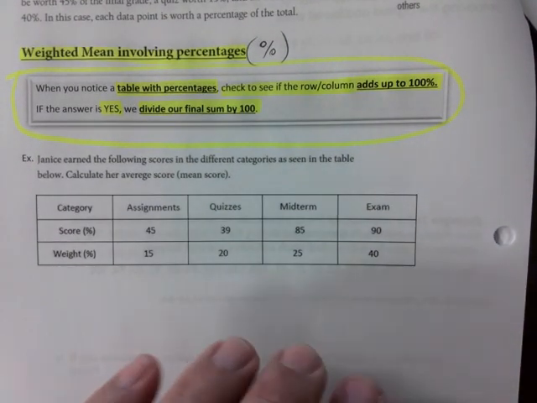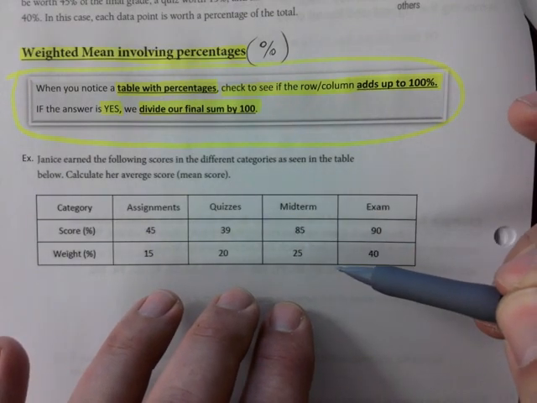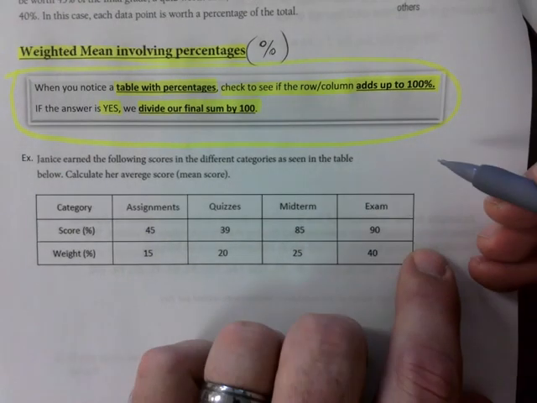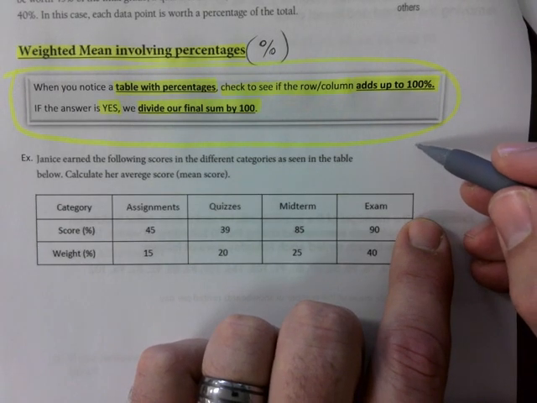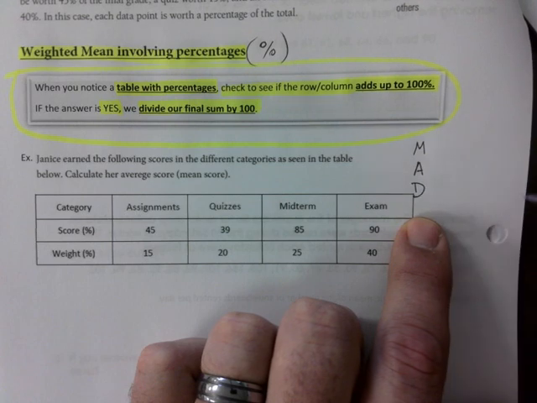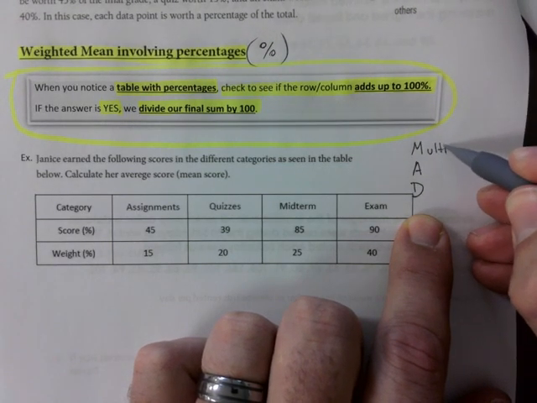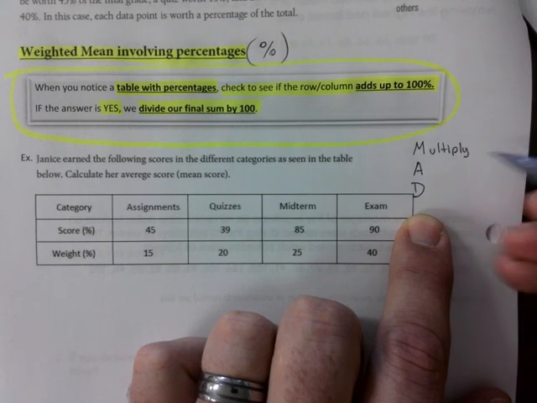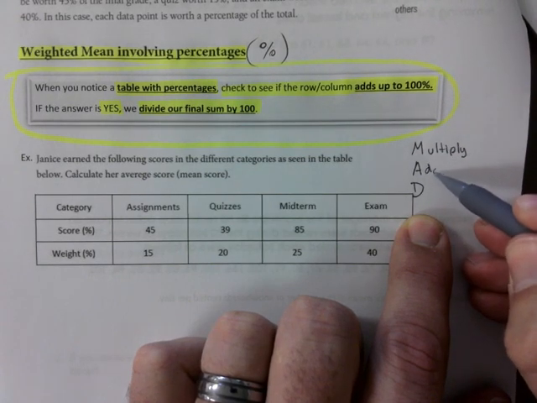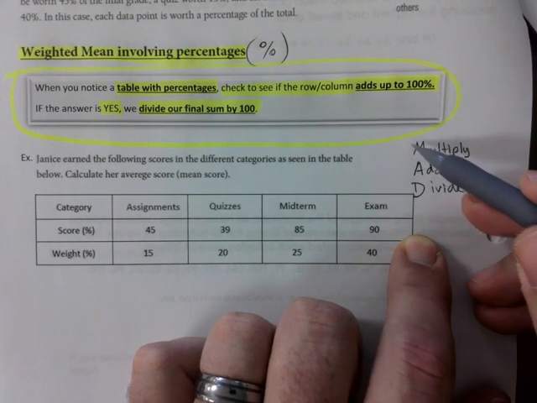And this is what I want you to think of when it's a table like this, and you're in statistics and you're trying to find the average. You're going to get MAD. What does that stand for? We're going to multiply, then we're going to add, and last we're going to divide. Okay?